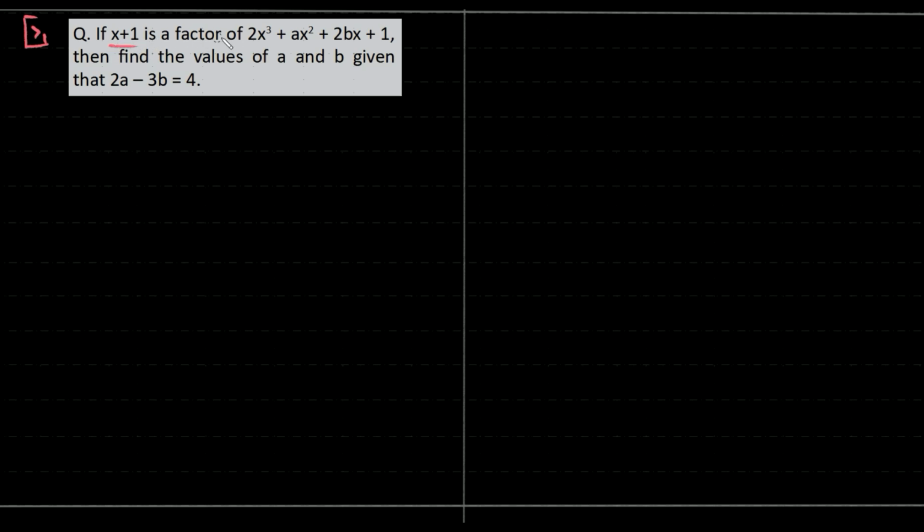x plus 1 is a factor of this particular expression, then find the value of a and b given 2a minus 3b is equal to 4. First of all, how can we make use of this particular information? The whole funda is that we have to make use of x plus 1 is a factor of this particular expression and then find the value of a and b.